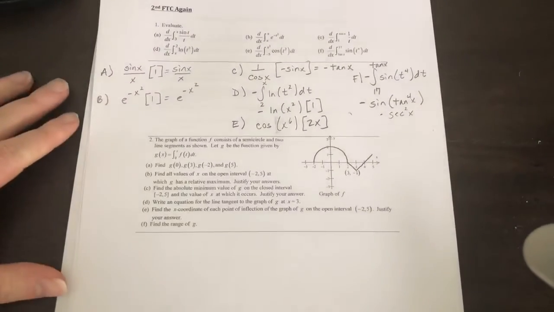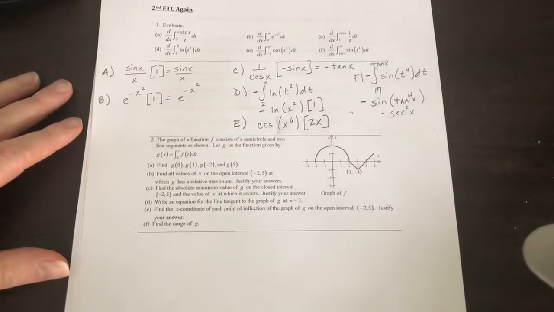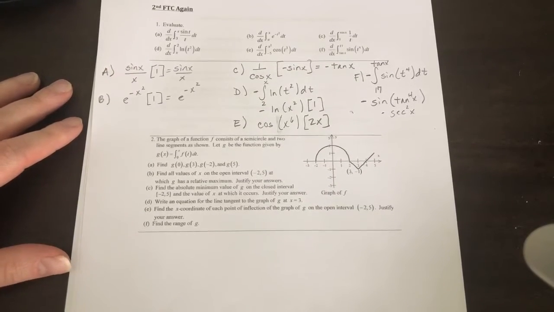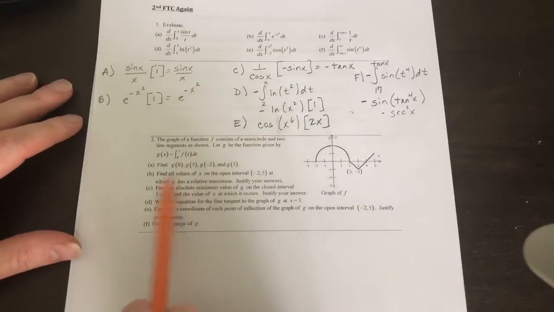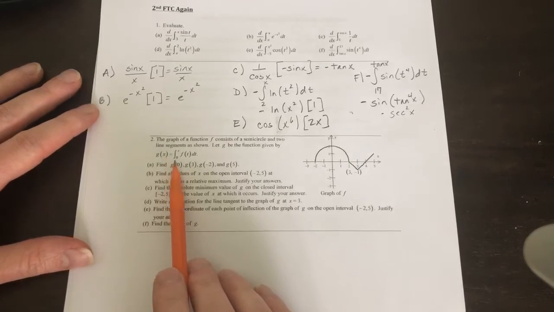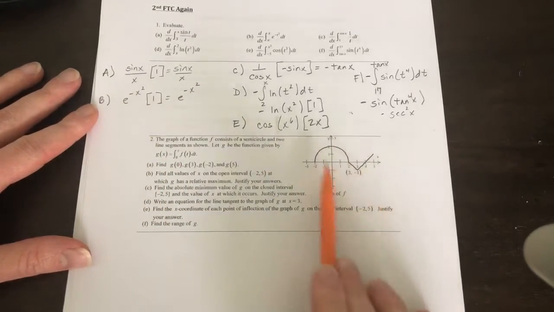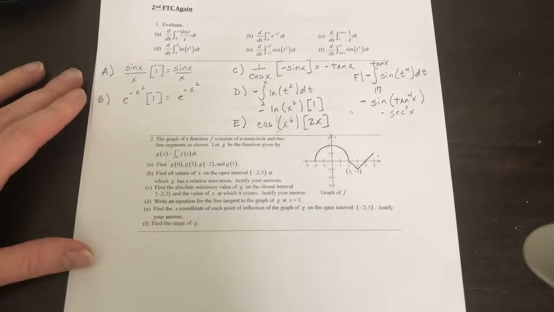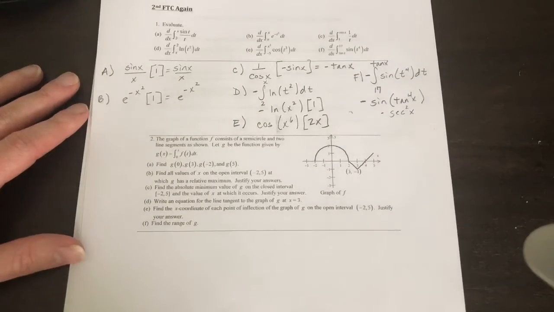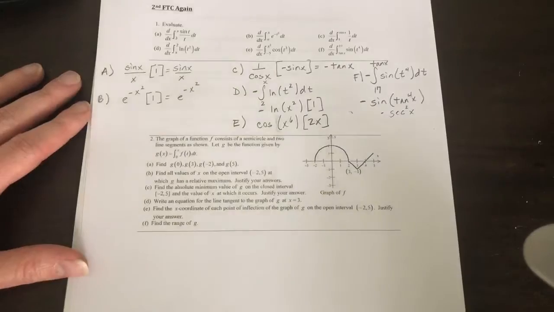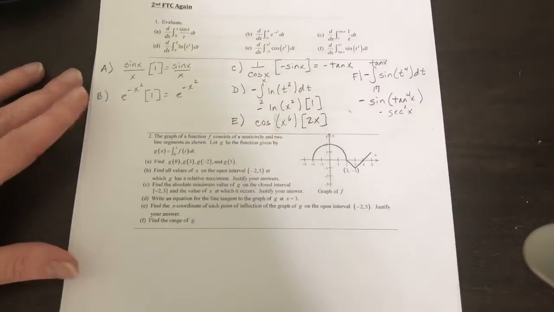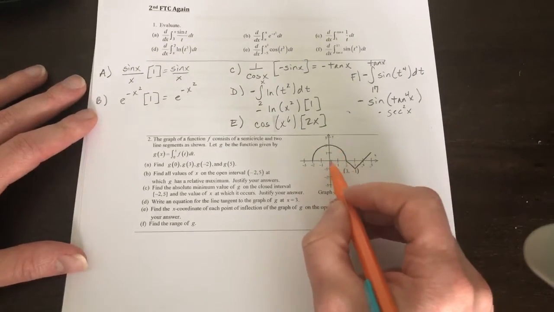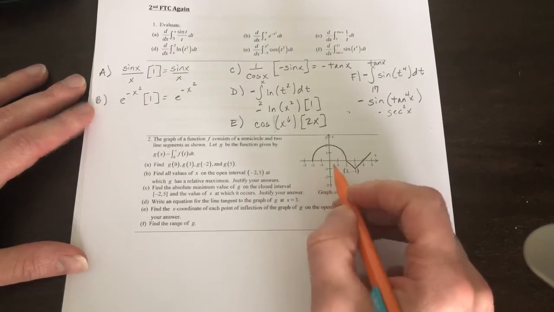Okay, so as we continue our study of functions defined by integrals, we're going to be using our second FDC a lot. It says the function g of x is defined by the integral of f of t. This is our graph that we have right here. Like we did before, I would like to start by finding the areas of the respective regions and just breaking it down. So this is a semicircle.